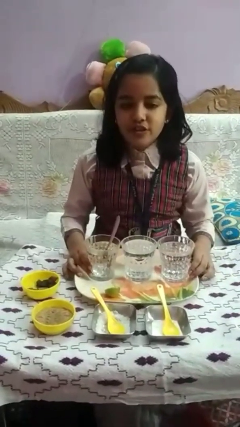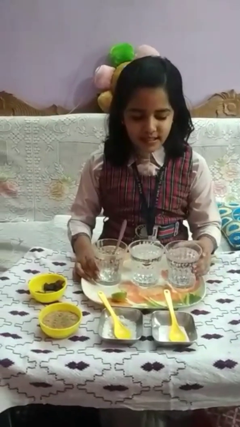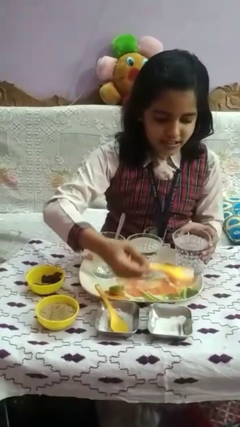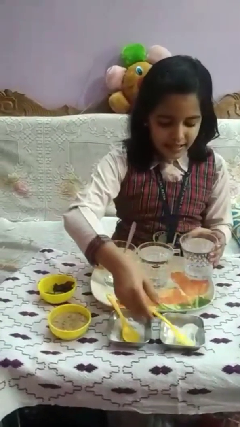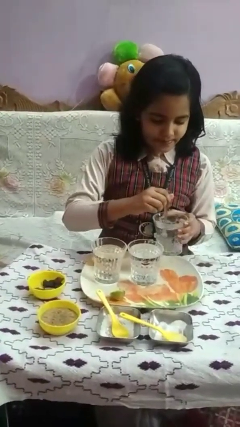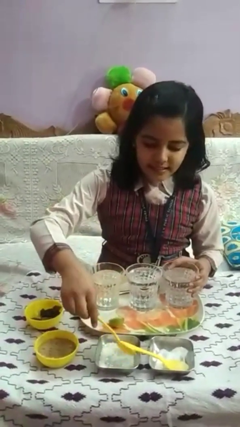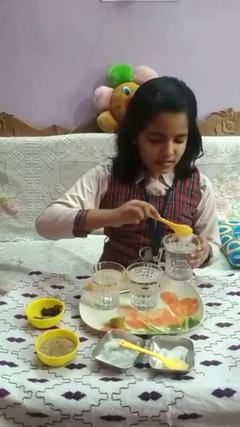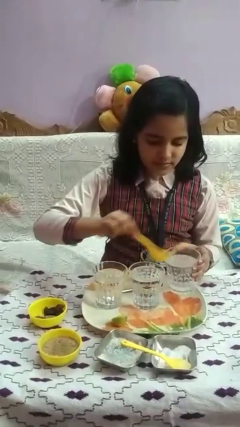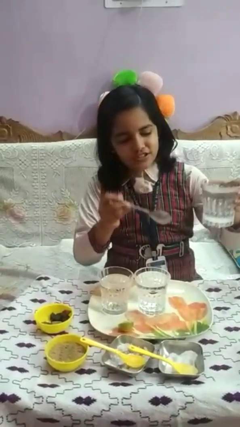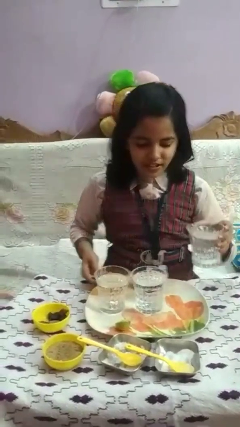Today I am going to show you an experiment of the subject science. I take water in the first glass tumbler and add some salt in it. And then I stir it. You can observe it has disappeared and dissolved. And then I add sugar in it. Then I also stir it. And you can also see that it also disappears and dissolves in water.